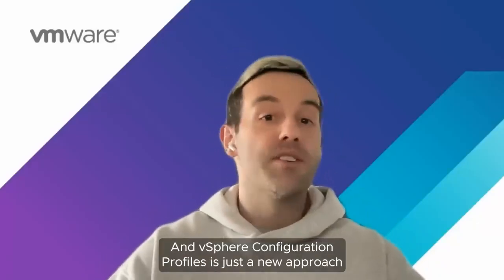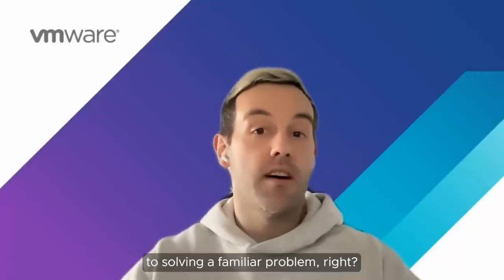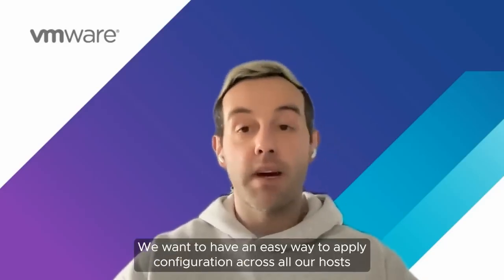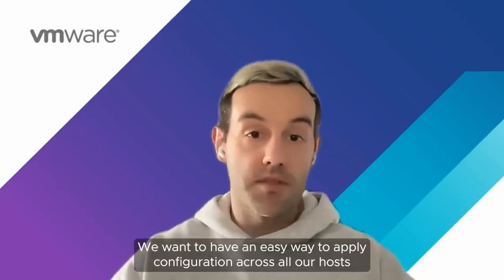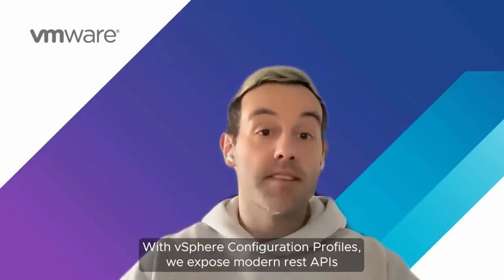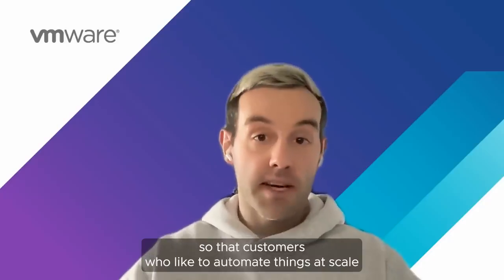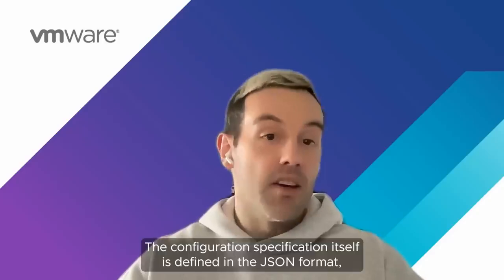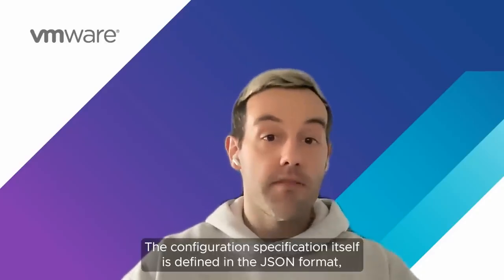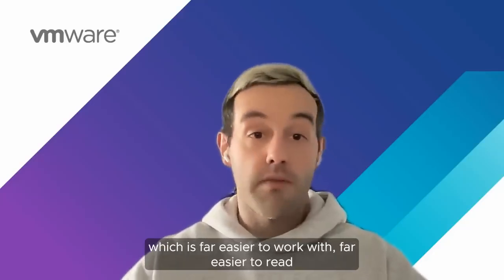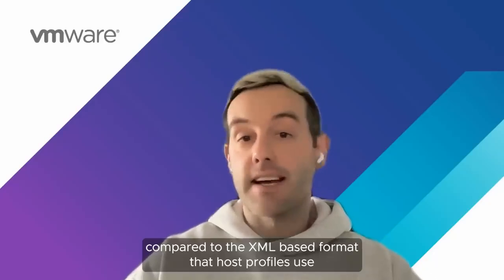And vSphere configuration profiles is just a new approach to solving a familiar problem. Right? We want to have an easy way to apply configuration across all our hosts and all our clusters. With vSphere configuration profiles, we expose modern REST APIs so that customers who like to automate things at scale or develop custom workflows have the ability to do that. The configuration specification itself is defined in the JSON format, which is far easier to work with, far easier to read, compared to the XML-based format that host profiles uses.